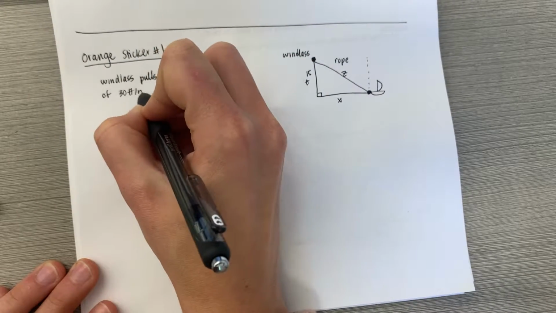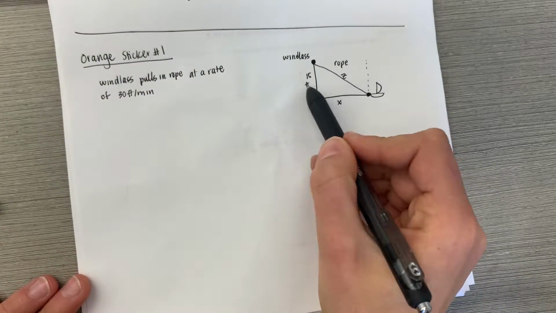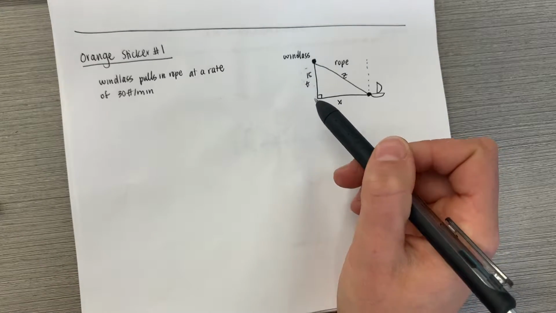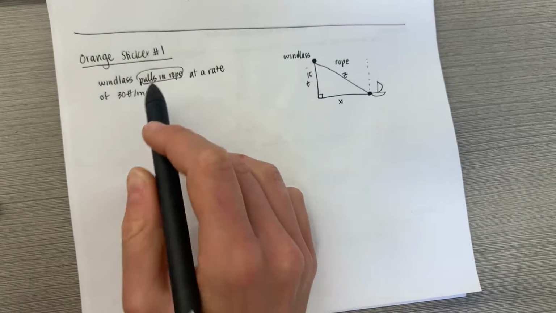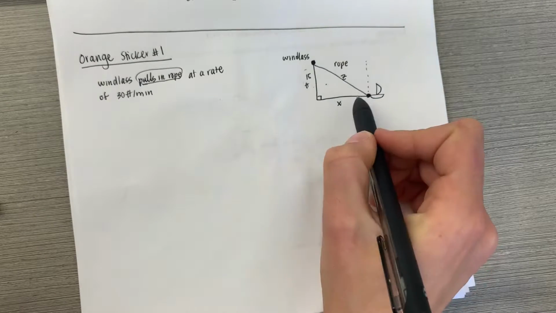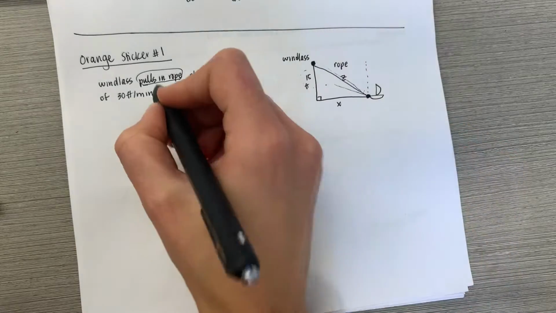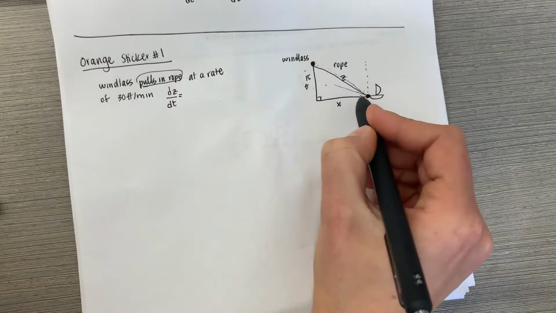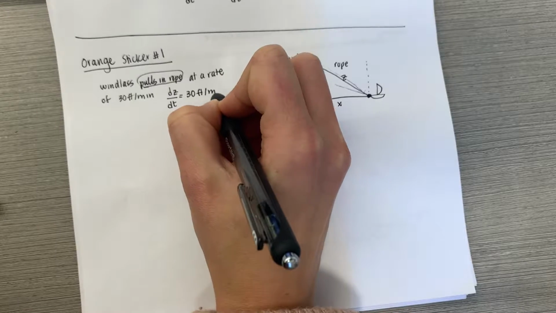Well, I know that's going to be a derivative, and I'm thinking it's not going to be the derivative of the 15 feet because the derivative of a constant is going to be 0. Pulls in the rope. So what is changing here? The amount of rope that's out. So as you pull in the boat closer, there's going to be less rope. So this z distance is changing. That amount of rope is changing at a rate of 30 feet per minute.